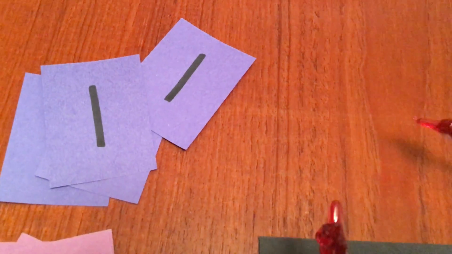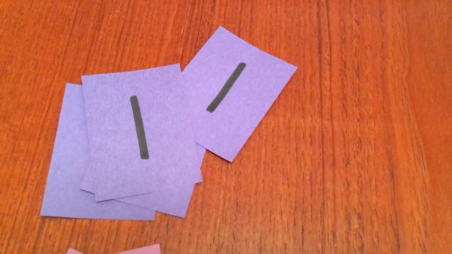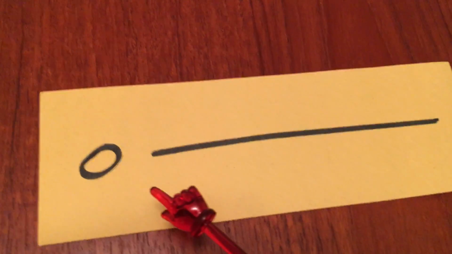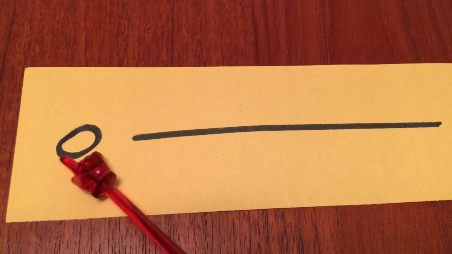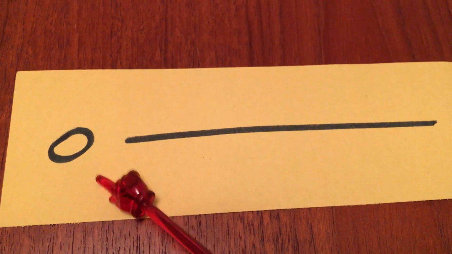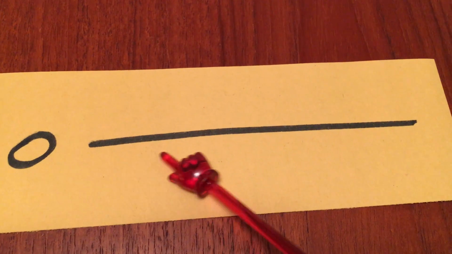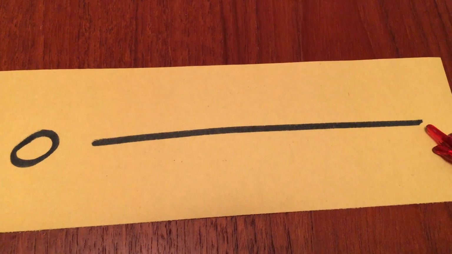Okay, now the idea here is you can mix and match these shapes, including some new ones. They're not shapes, they're just different notes of different values. This oval is called a whole note. It lasts for 4 beats. Now I drew a long line to remind you to hold that out.